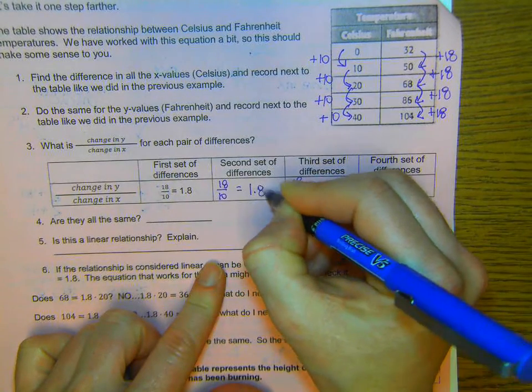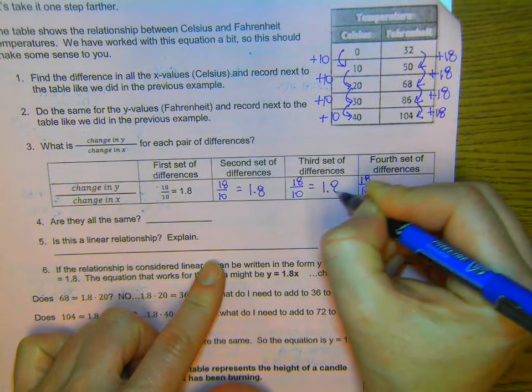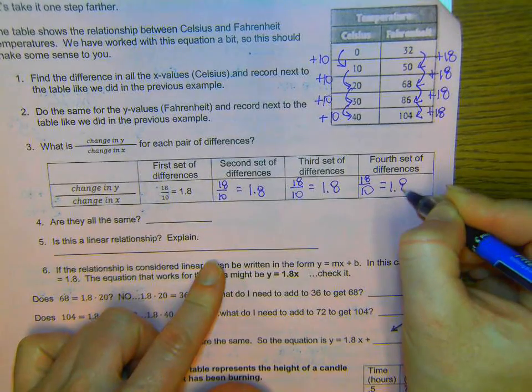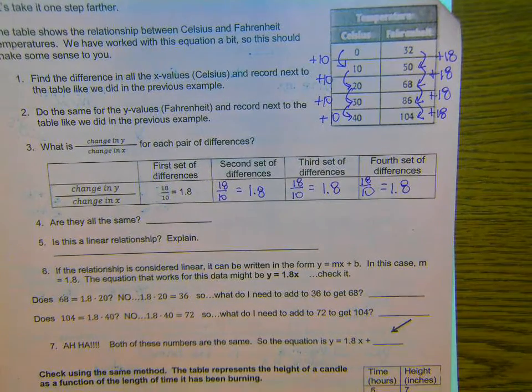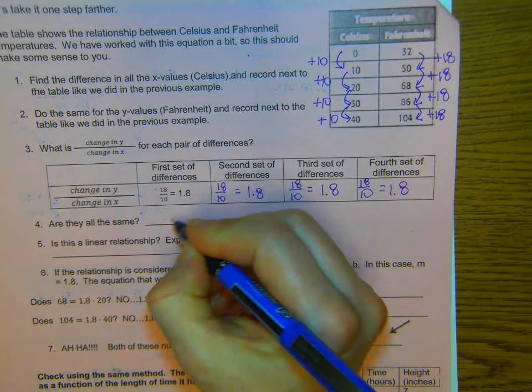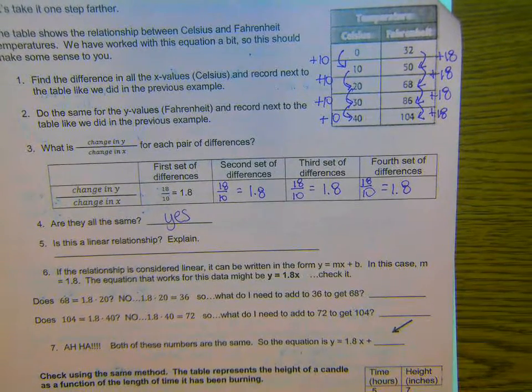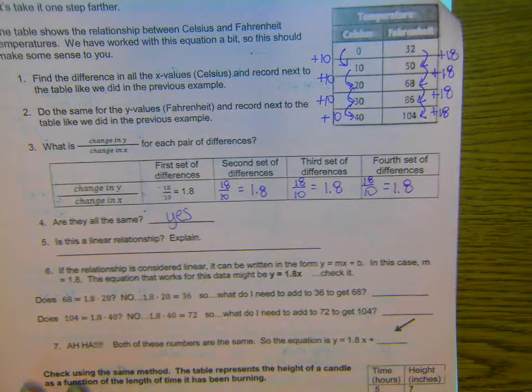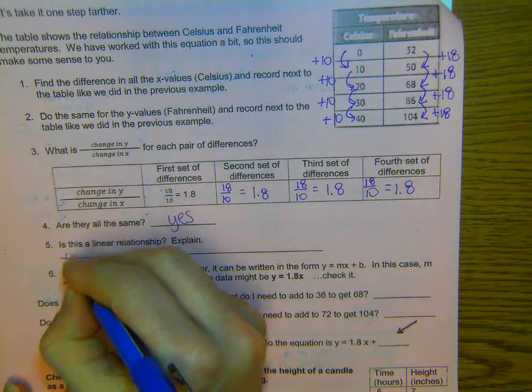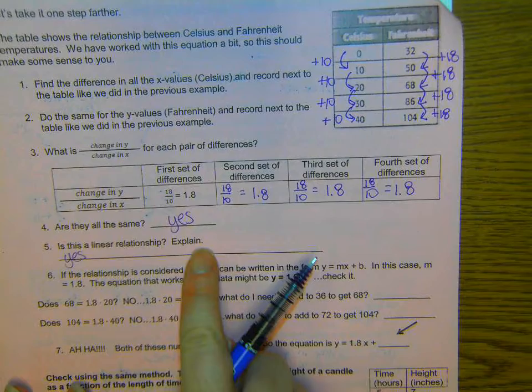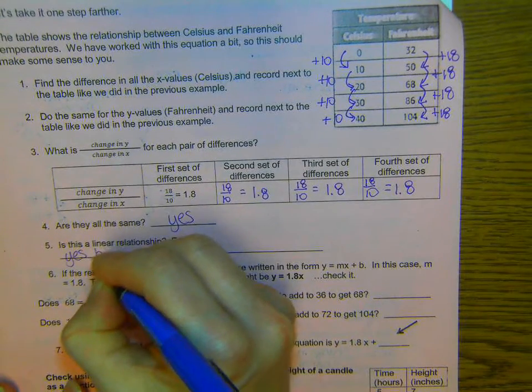So you guys tell me then. These were all the same, correct? If they're all the same, we say that the relationship is linear. So is this relationship linear? Yes. Why? Because, don't say it's the same, because I don't know what it is.